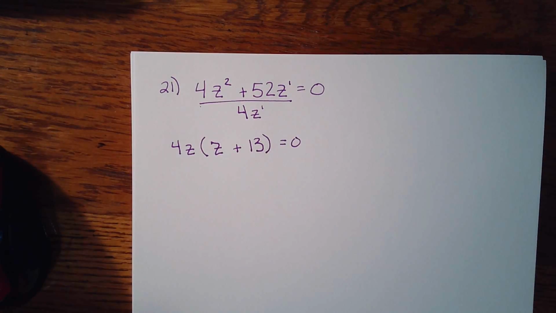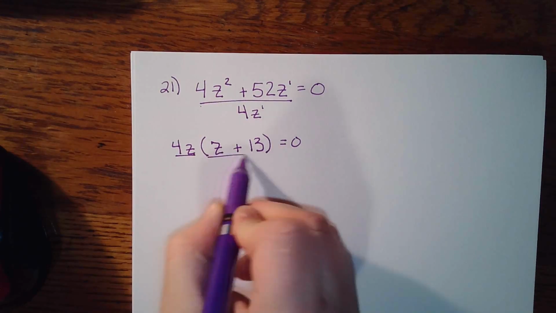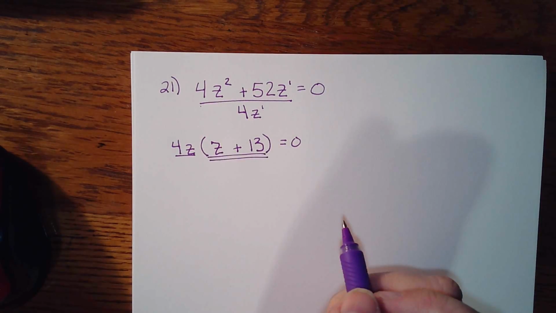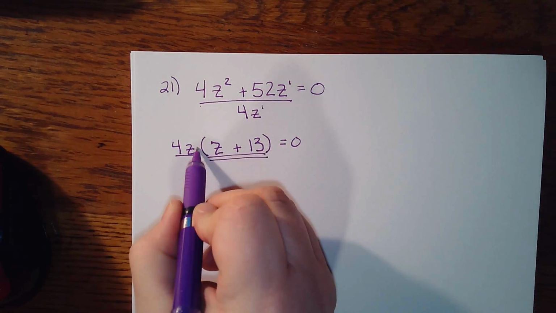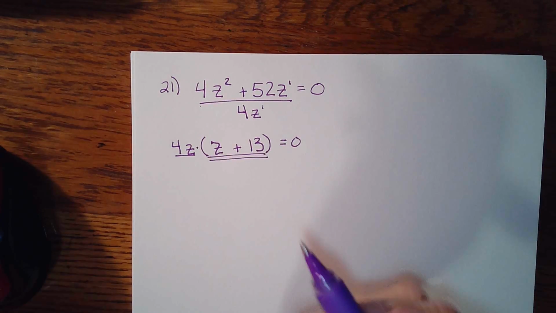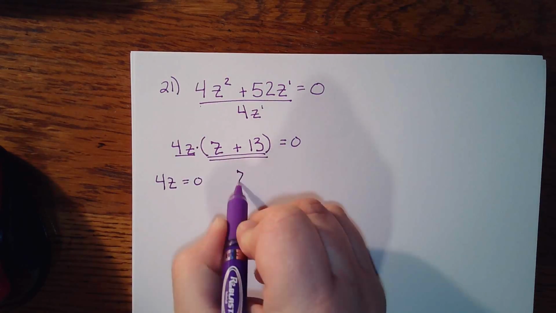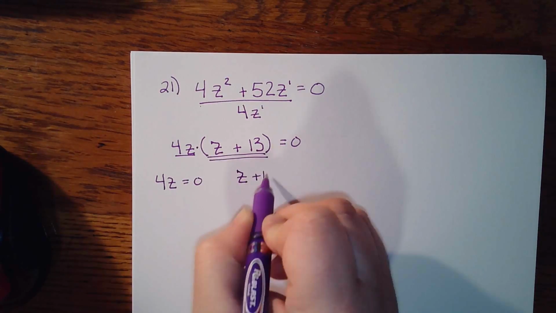Now, this is going to look like basically the first half of the assignment that we had, which was a zero product property. So let's refresh since it was just a little bit ago that we went through this. Remember, we're going to set each one of them equal to 0. And remember, these two are held by multiplication, so that's why this rule is called the product property. So 4z equals 0, and z plus 13 equals 0.